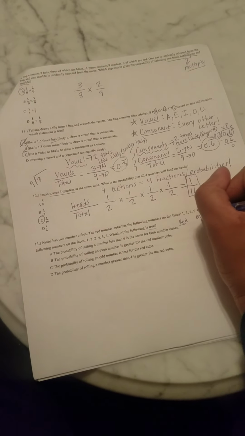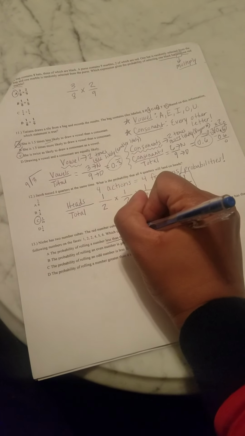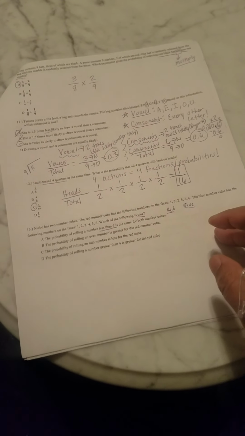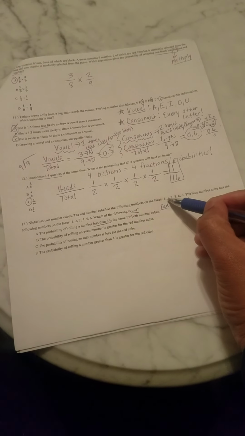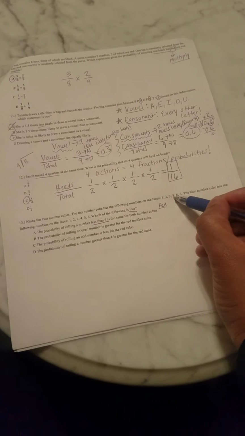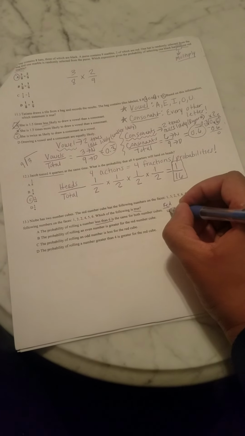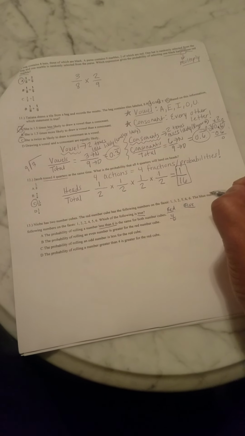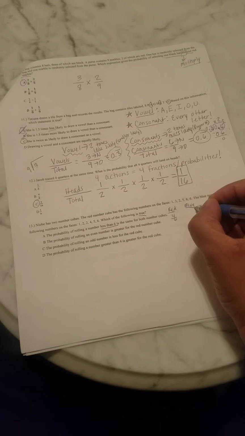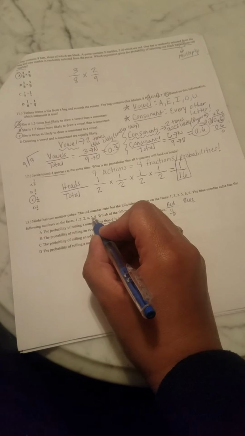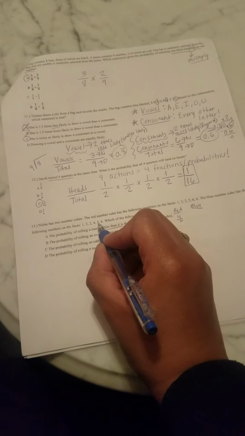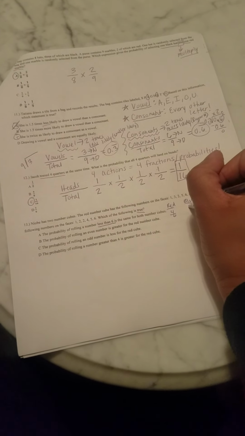Okay, so they said they want to do less than 6. So everything that is less than 6, so not 6. So for the red, it's going to be 1, 2, 3, 4 out of 6. And for the blue, it's going to be 1, 2, 3, 4, 5 out of 6.